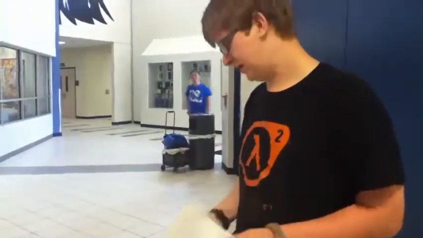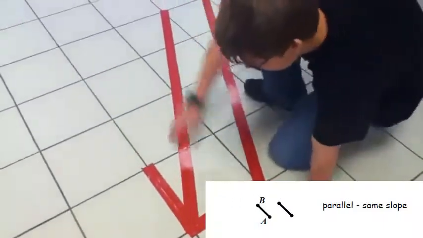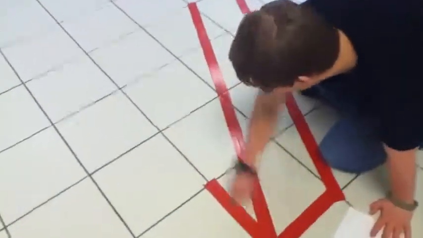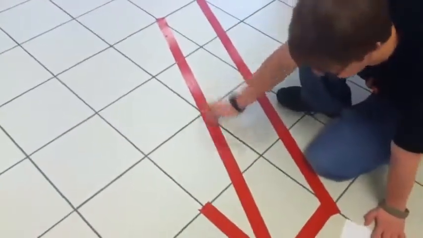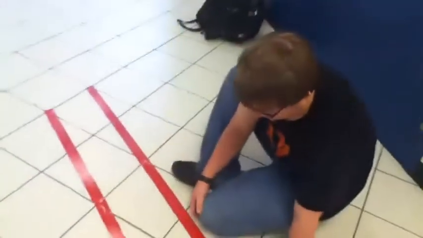So we have 2 lines here now, these 2. And when lines are parallel, it means that they go at the same angle and they will never cross over each other. So that means they have to have the same slope. And here, they each go up 2 over 1, which is rise over run like in the last clip.